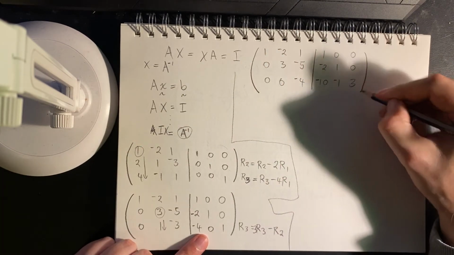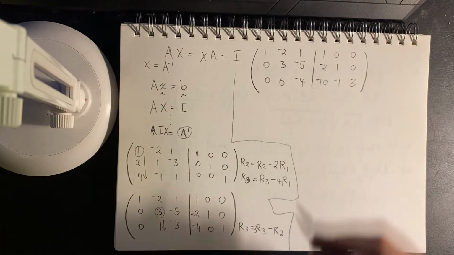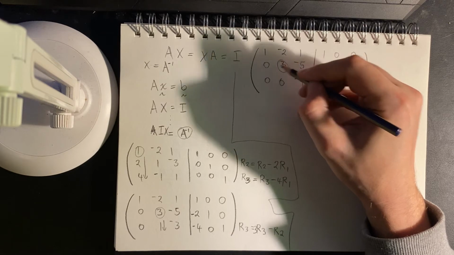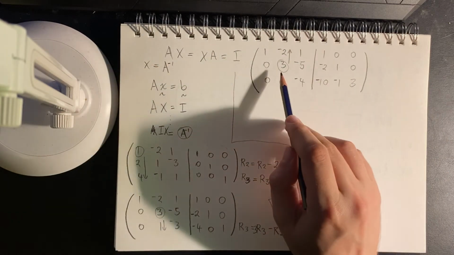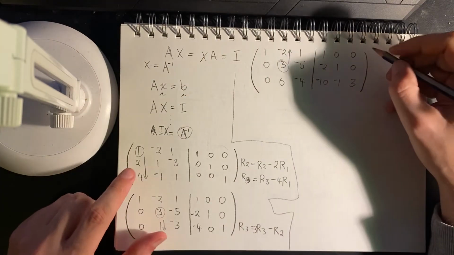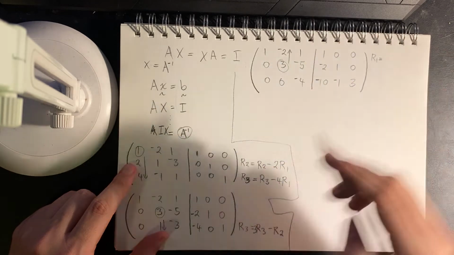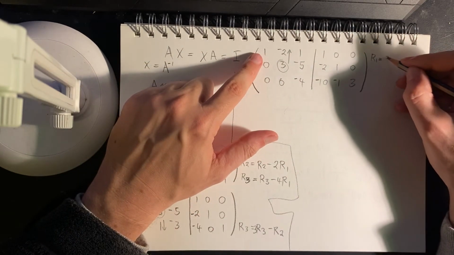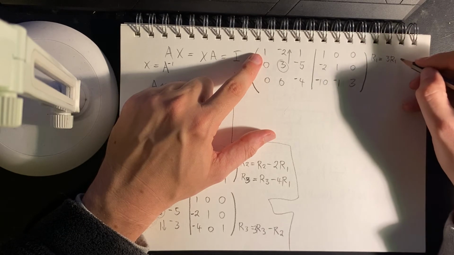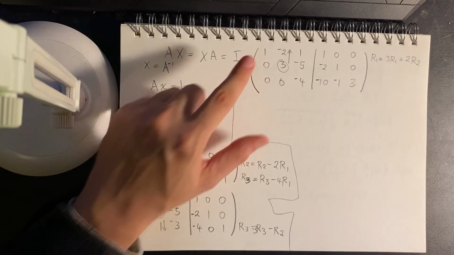Cool. But remember, we want to get the identity on the left-hand side. So now we take the diagonal and cancel everything above it. For row 1, the common multiple of 2 and 3 is 6, so we say 3 row 1 plus 2 row 2.